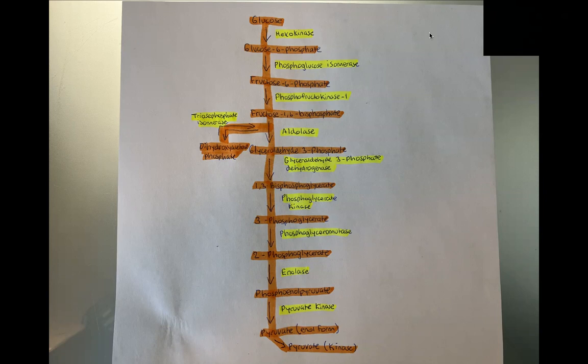So basically glycolysis has three main stages. Out of the 10 steps glycolysis has, stage 1 is steps 1 to 3, stage 2 is steps 4 and 5, and stage 3 is steps 6 to 10.